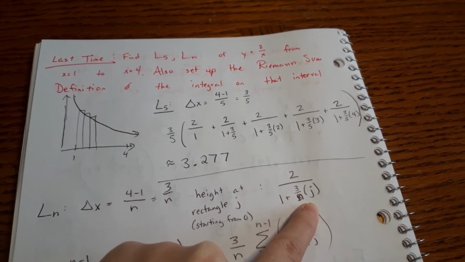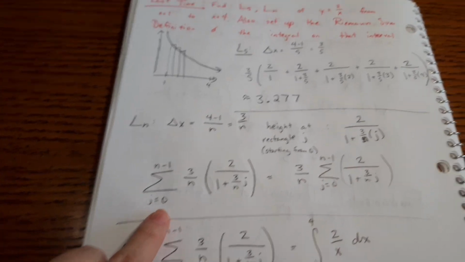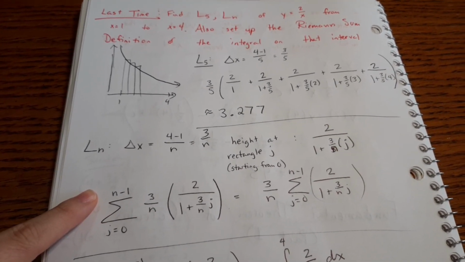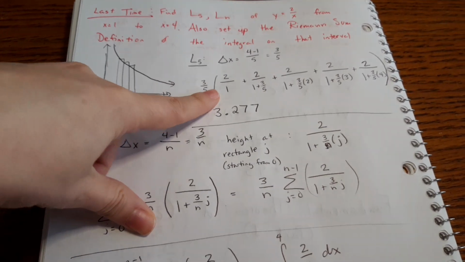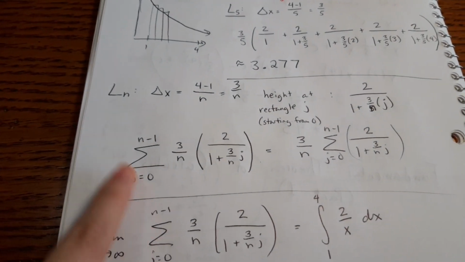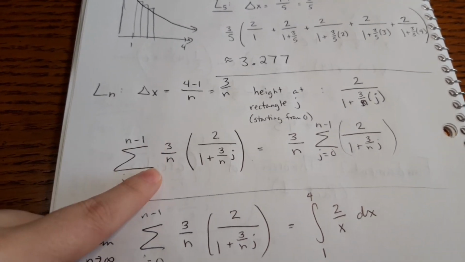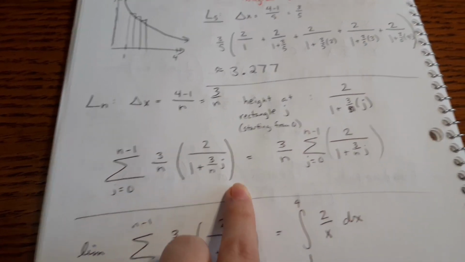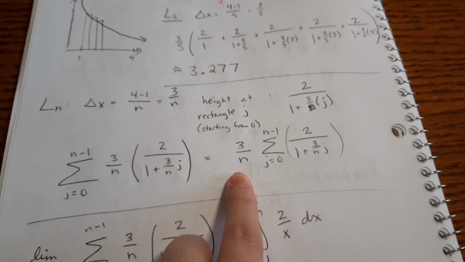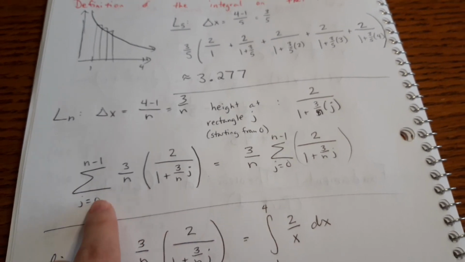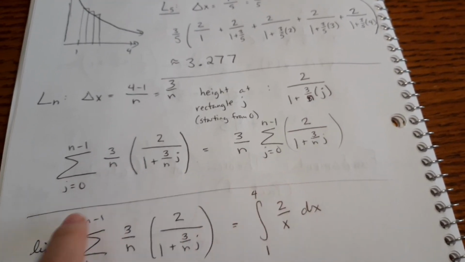And for a left sum, remember you want to start counting at 0 and end at n minus 1. So up here, we started at 0, and we ended at 4, which is 1 less than 5. And so j equals 0 to n minus 1 of your width, 3 over n, times your height, which is 2 over 1 plus 3 over n j. And then remember, you can also pull out that width in front of your summation, so you can factor it out. Either of these is acceptable to write Ln.